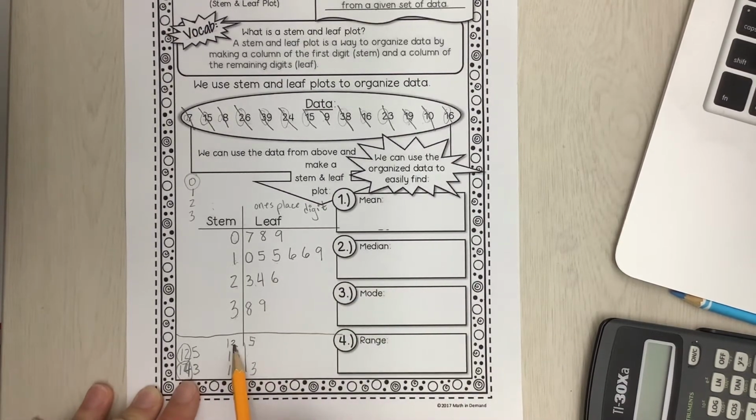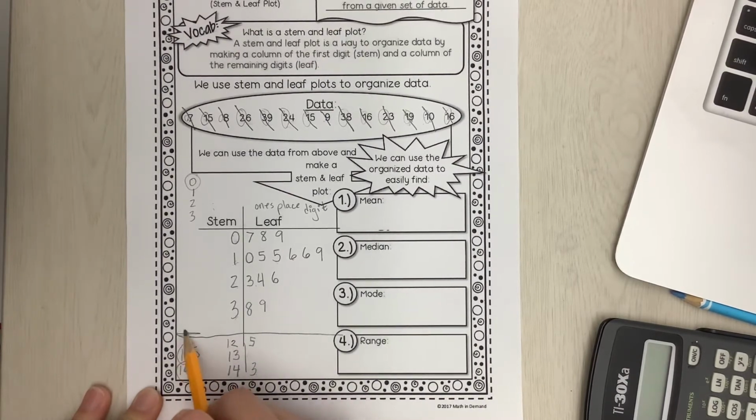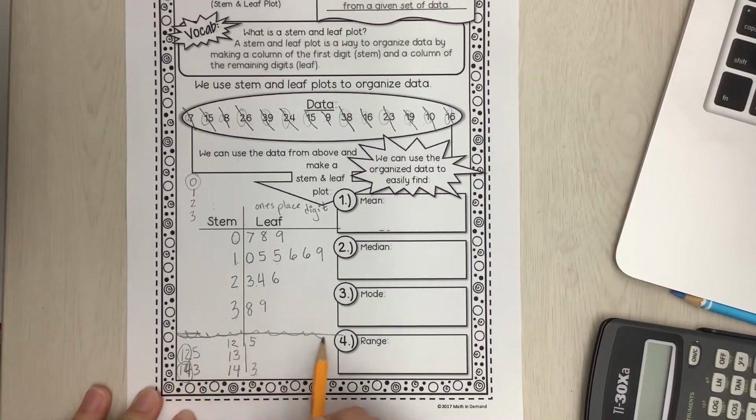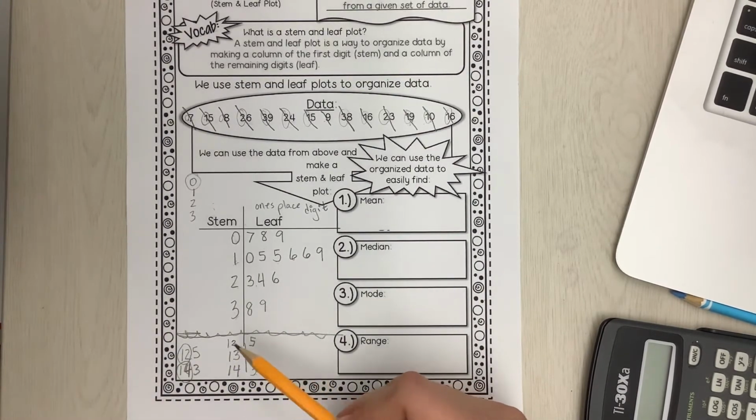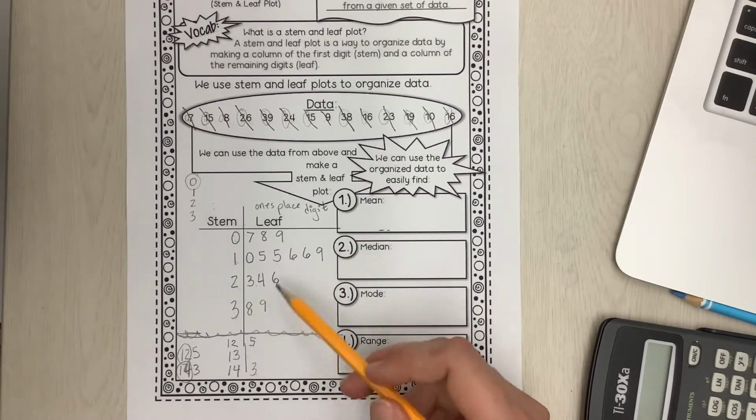So 125, 143. And there are no 130s in this data set. Okay, so this one's just separate, just to show you what you would do if you get some larger numbers. Only the ones place is going on the leaf side.